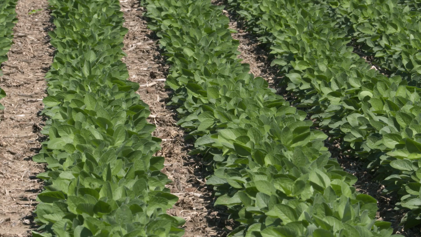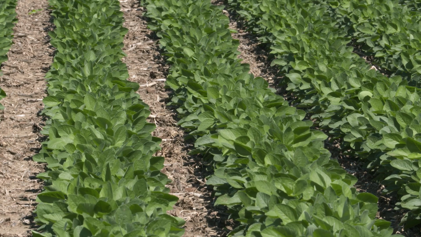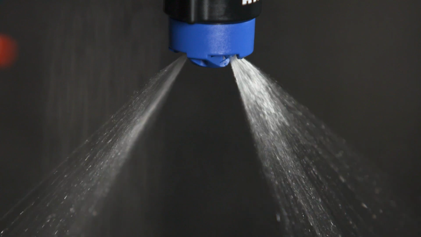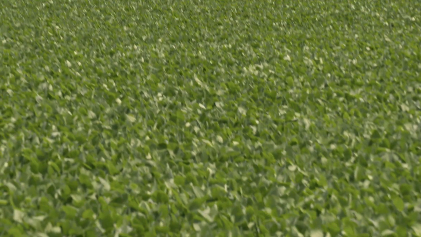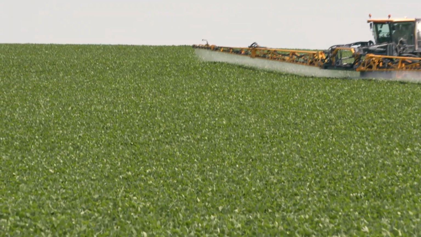Because those chemistries do not move within a plant, we need to make sure we're getting uniform coverage across the entire leaf surface to get good pest control. So we're going to be using nozzles that are more focused on higher coverage applications. We'll use some other spraying practices to promote higher coverage as well.